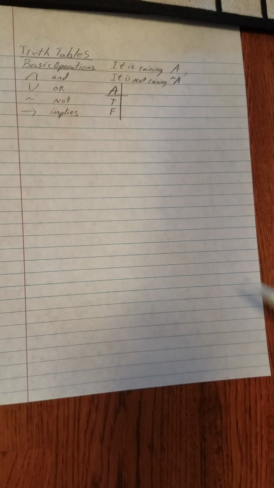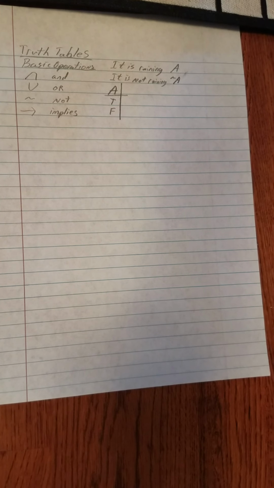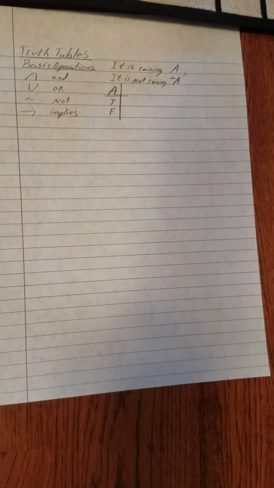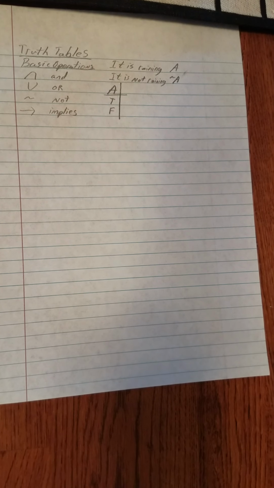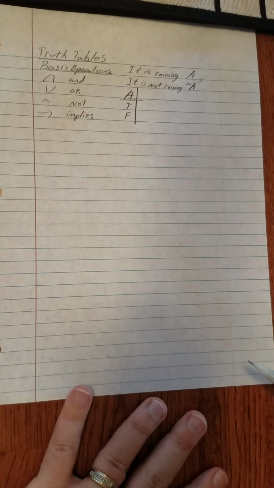So Friday's lesson is just an extra lesson. It really would have been more for people taking the math studies exam, but anybody who goes to college would have to take a computer science class, and this would definitely be in that class. So truth tables, this would have been just a lesson, but there wouldn't be any homework with it.